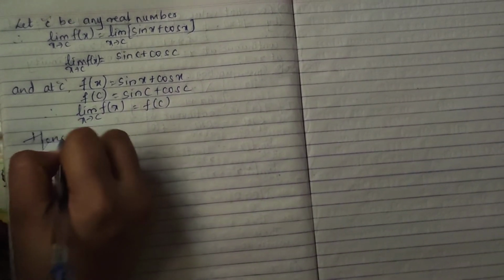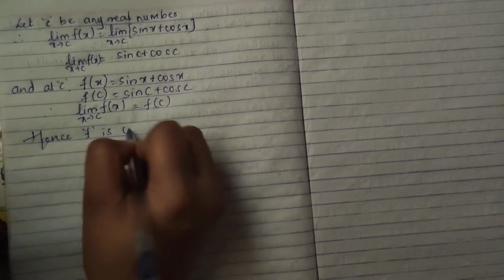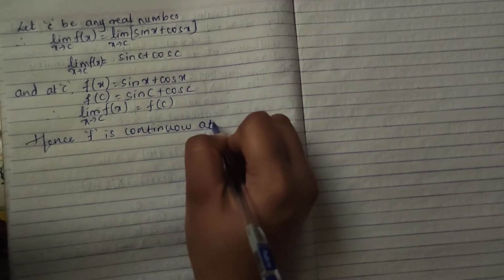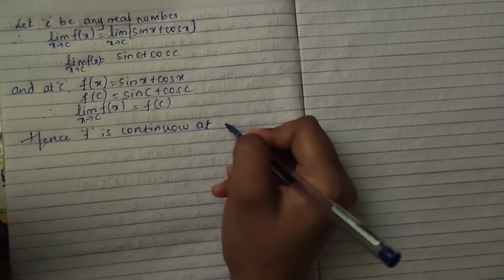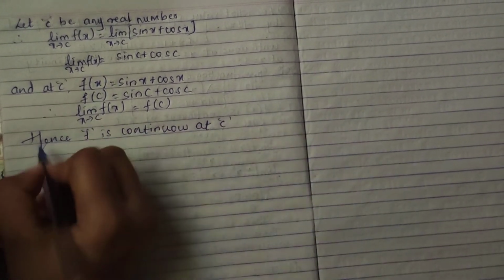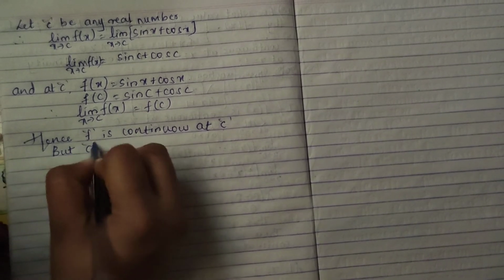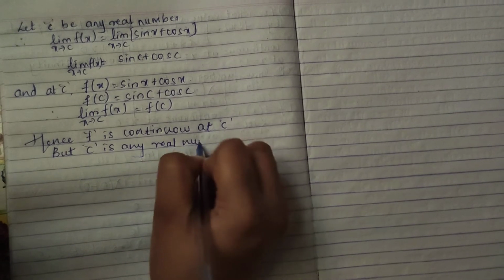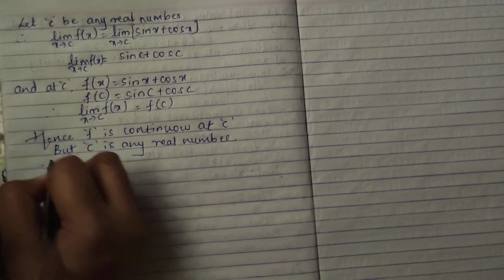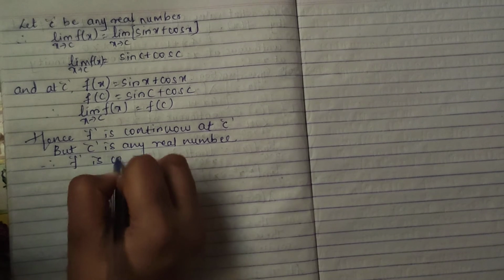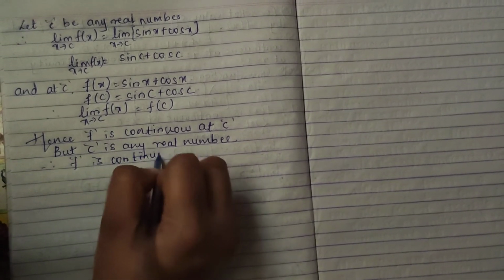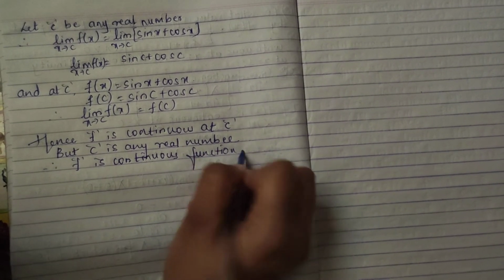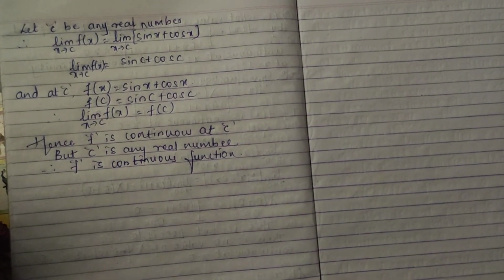Hence f is continuous at c, but c is any real number. Therefore f is a continuous function. Okay, you have to do it in such a way.